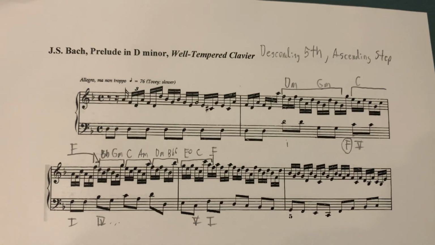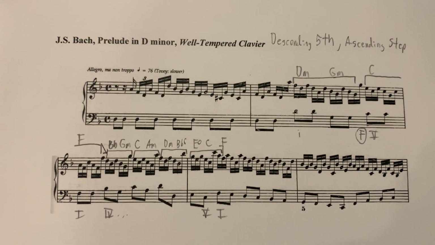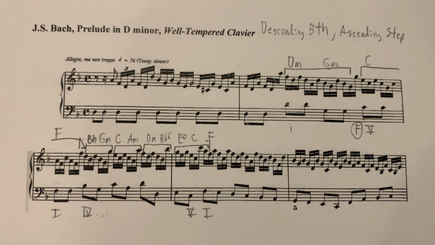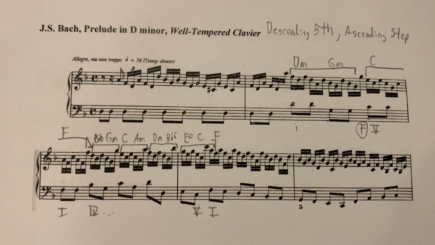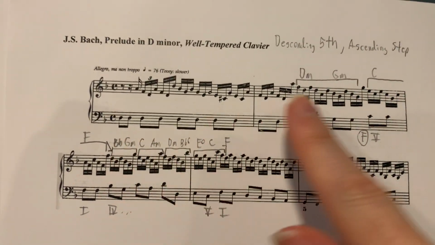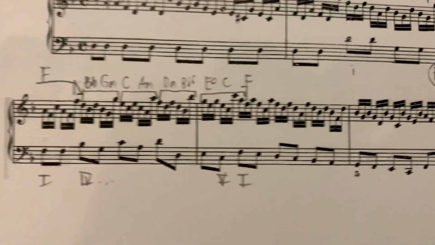Now this one actually has 2 sequences, depending on how much you did. If you started where the arrow was, you would have had just one of these. But this actually has 2 sequences. It starts off with a descending fifth. That just happens for the first bracket and the second bracket. D, G, C, F in terms of the roots.